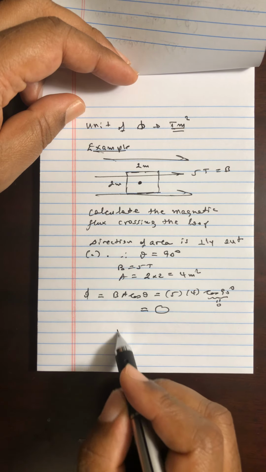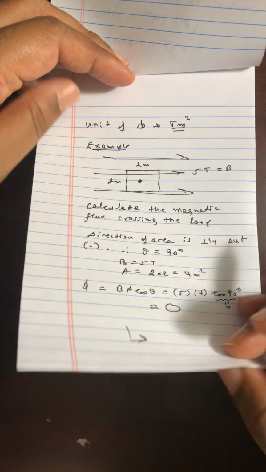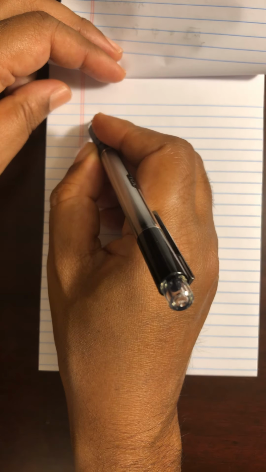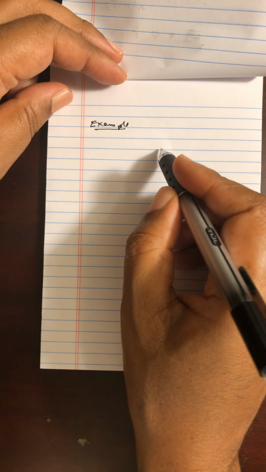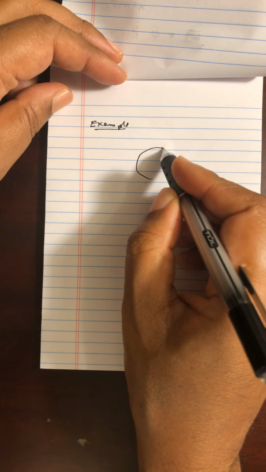Let's look at another example. Now suppose we have this circular loop like this.